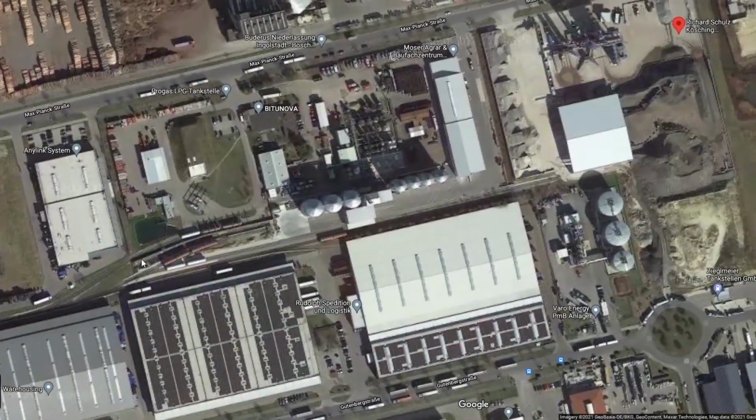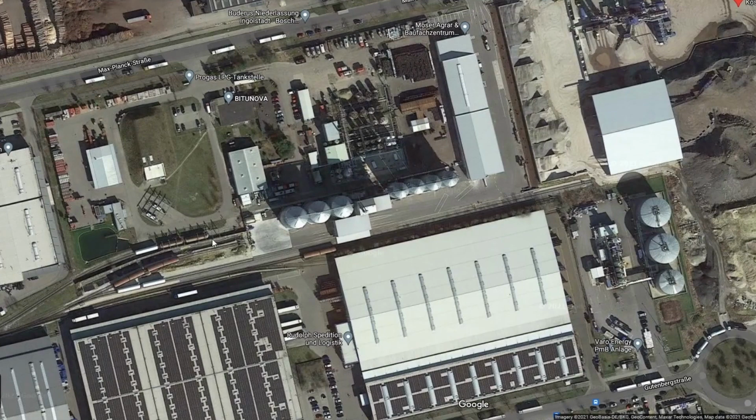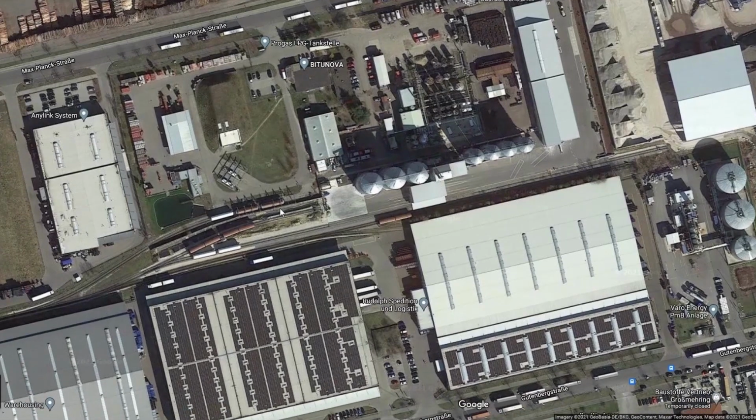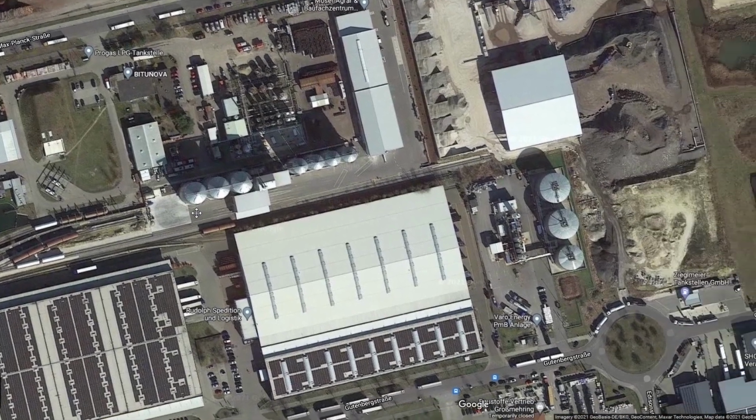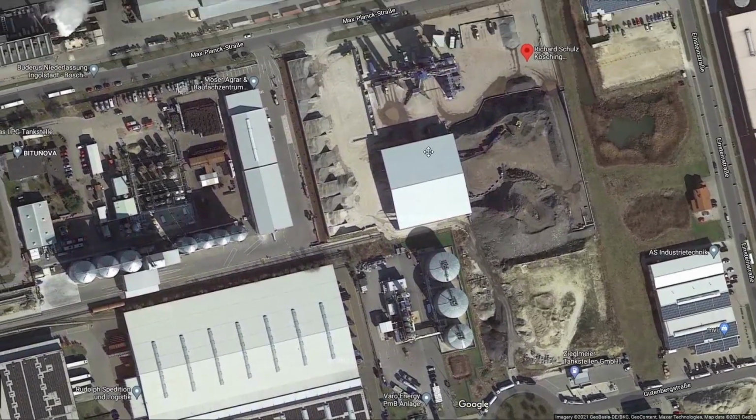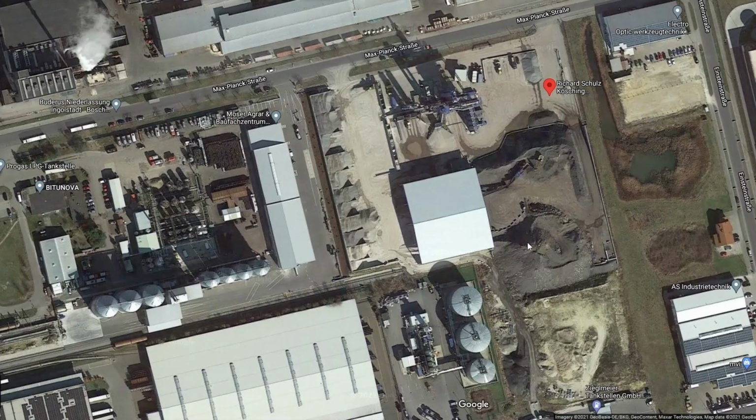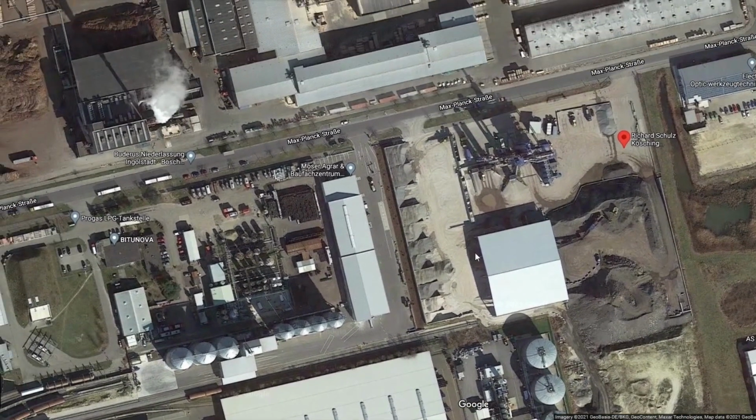And then here we have more trackage. Yes, this Bitunova I think is a propane or gas dealer. This will be interesting to add because then you got some tank cars on your layout. That is an interesting industry. Note there are several tracks. I'm not really gonna give a spoiler alert. We don't have space for 4 or 5 tracks. And then here there is this Richard Schultz that also deals in all kinds of aggregates and stuff like that. So that would be interesting as well to give some hoppers on the layout.